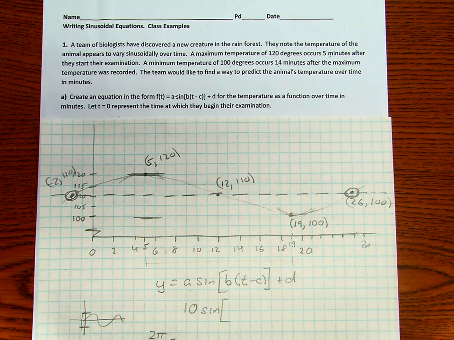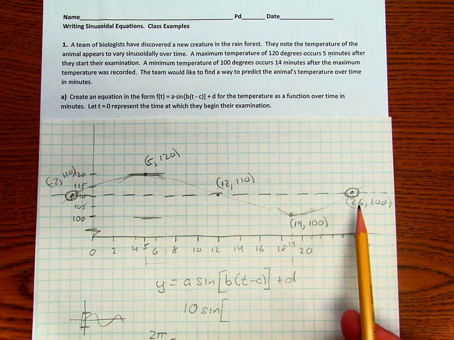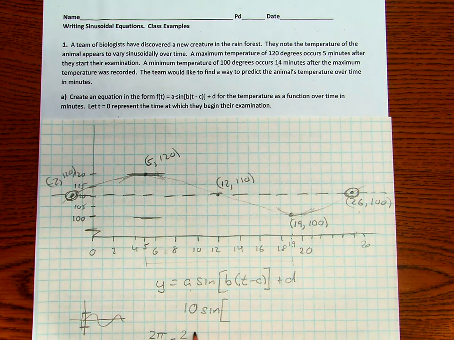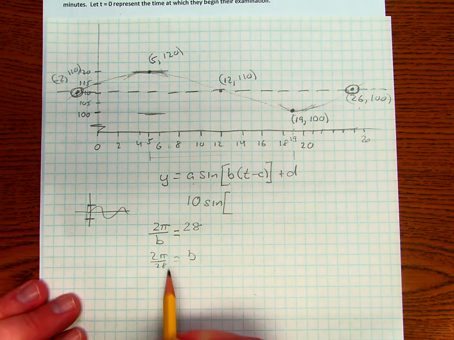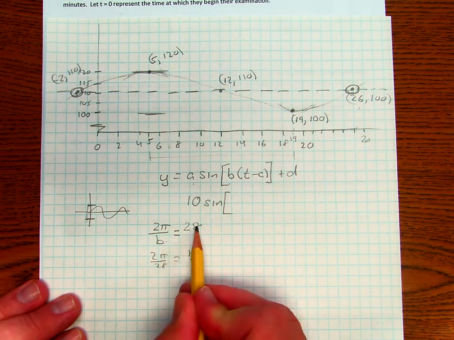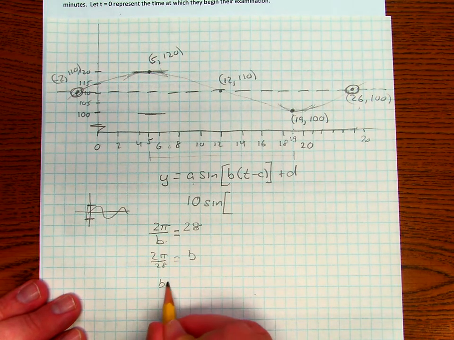So from a negative 2 to a positive 26 is 28 total spaces, or 28 units. So it'll be 2 pi divided by 28. Oops, I'm sorry. Didn't see I was off the page there. 28, we can trade these two as a shortcut. That makes the b pi over 14.